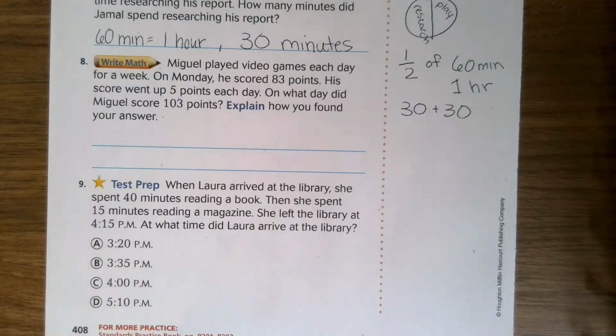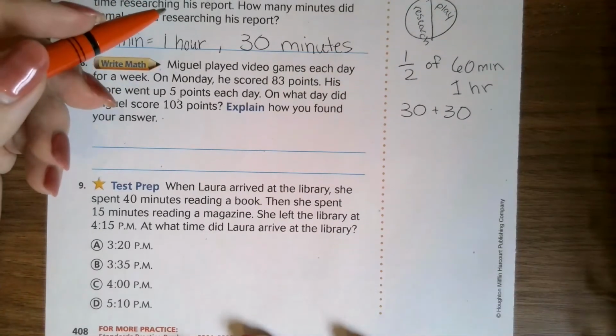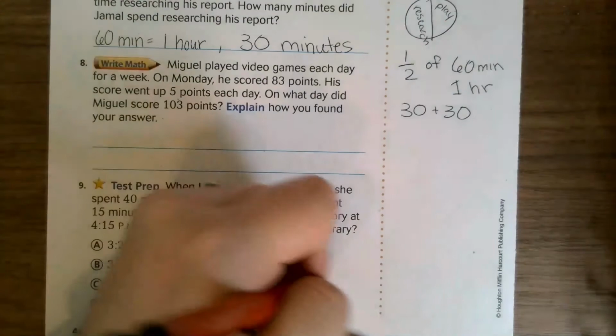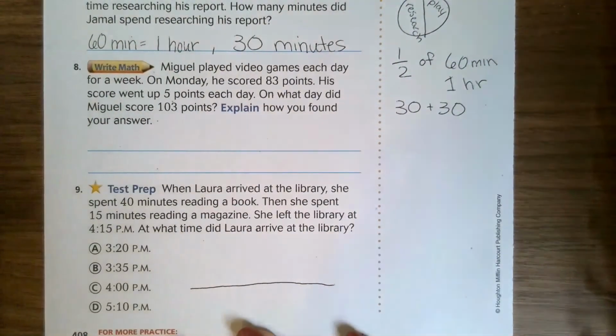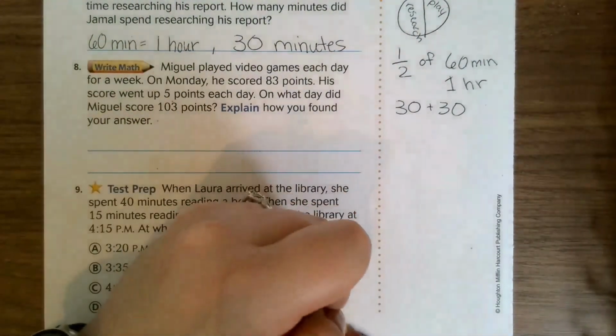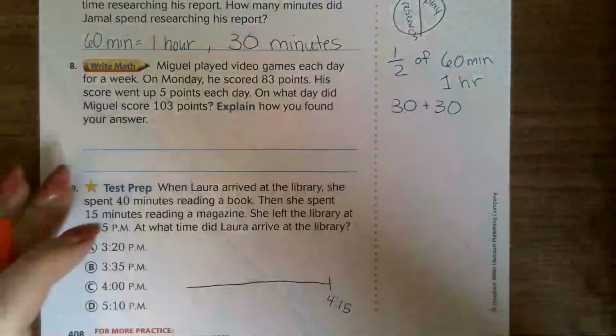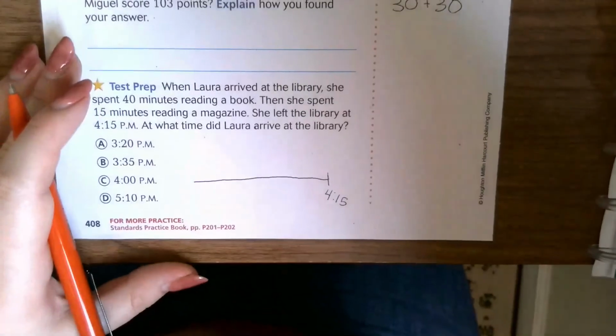15 minutes reading a magazine. She left the library at 4:15 p.m. At what time did Laura arrive at the library? So, if she left at 4:15, we need to figure out what time she arrived, so that's going to be before.